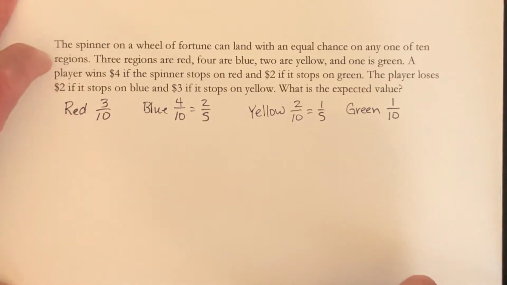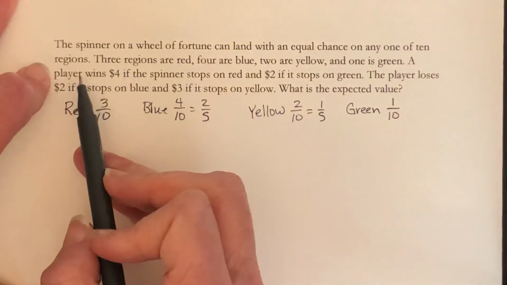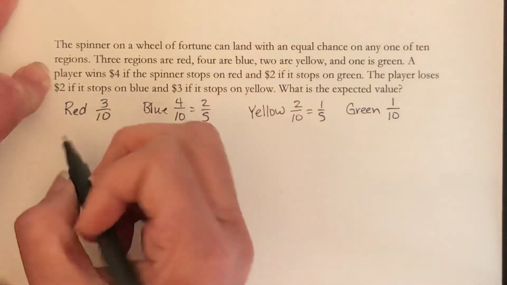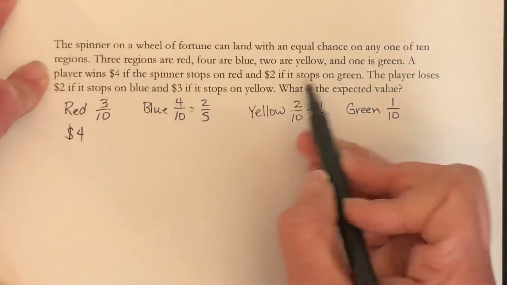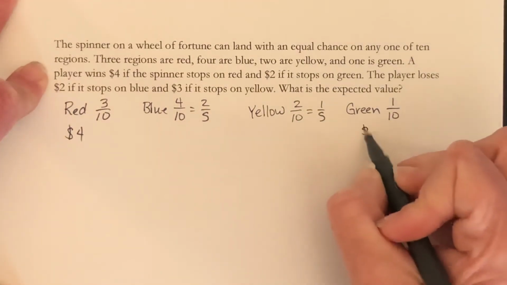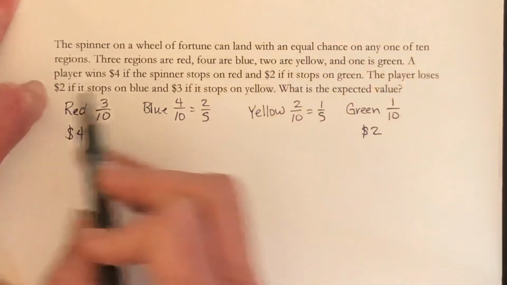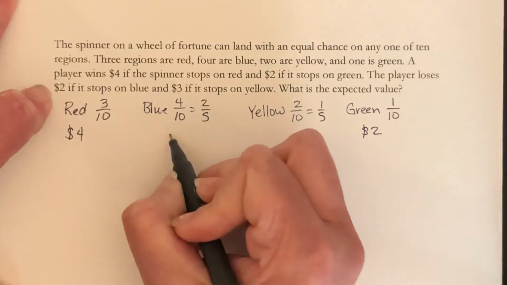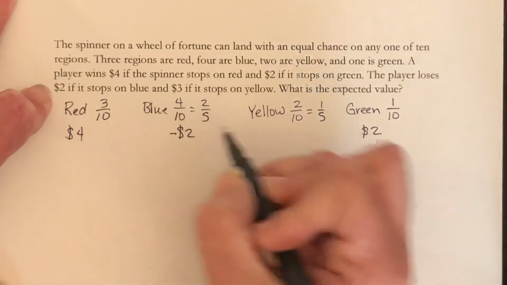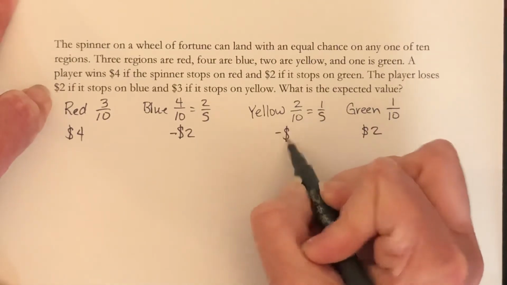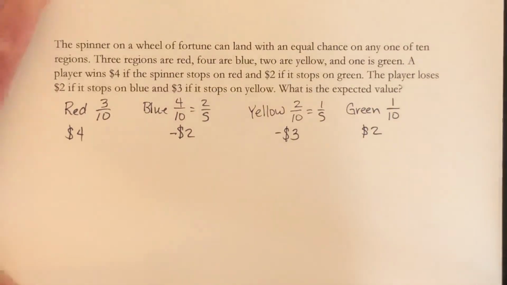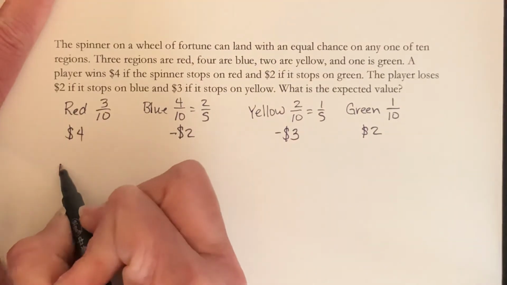Okay? So, the player wins $4 if it stops on red, so that would be $4 here. $2 if it stops on green. You lose $2 if it stops on blue, so that would be a minus $2 there. And you lose $3 if it stops on yellow. So what is the expected value?